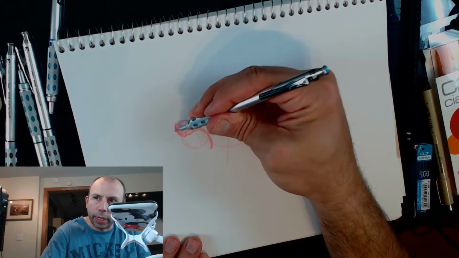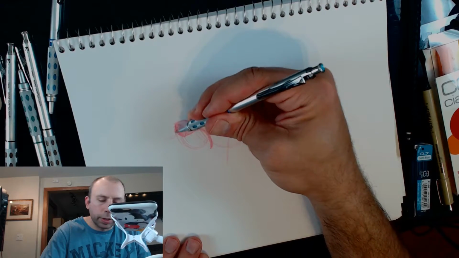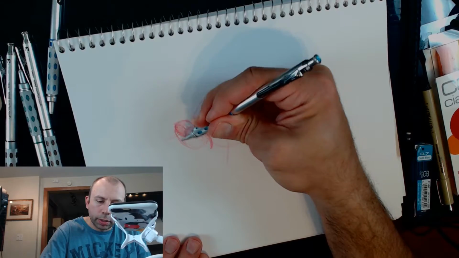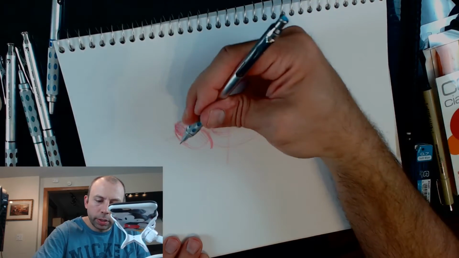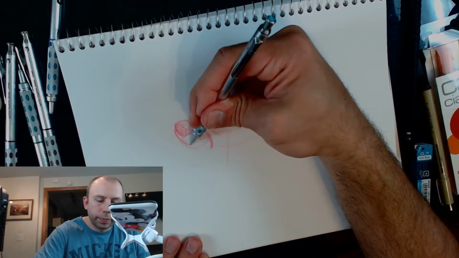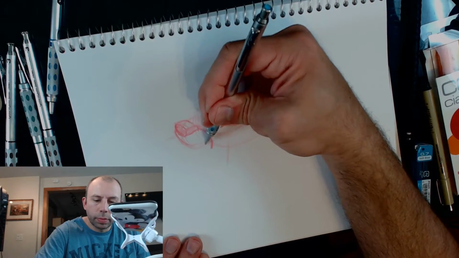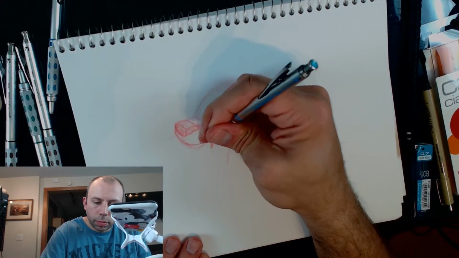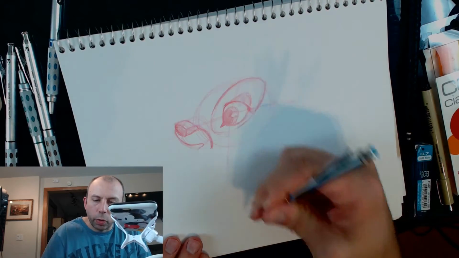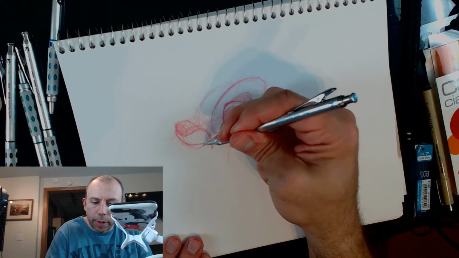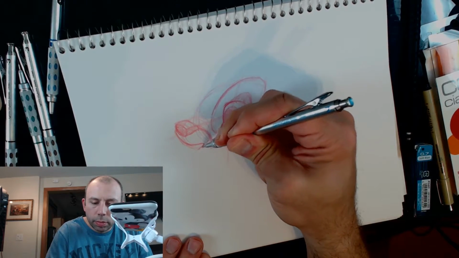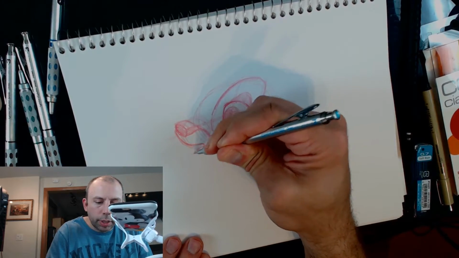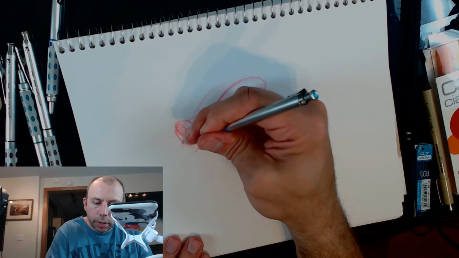Now on this point here, start drawing down and away, down and to the right. I'm going to make an opening like that. That's where the mouth is. And then start cutting back and around.